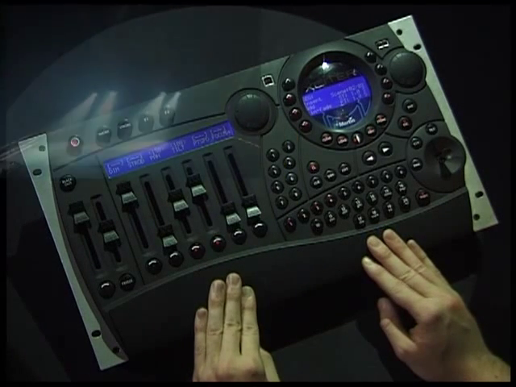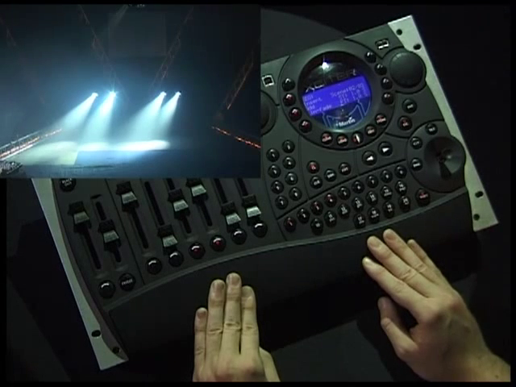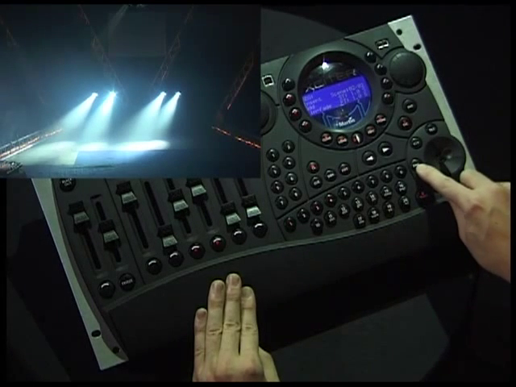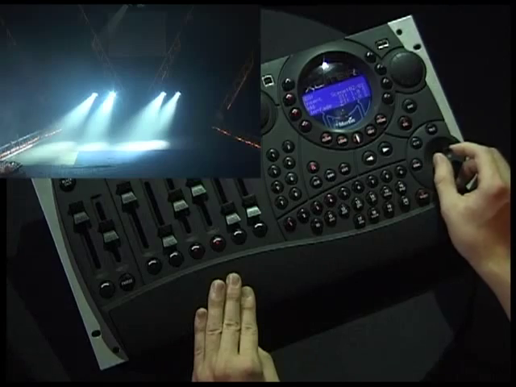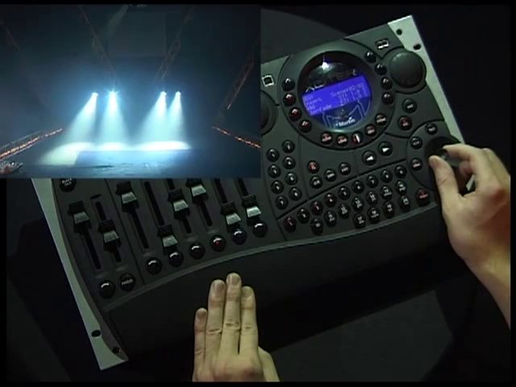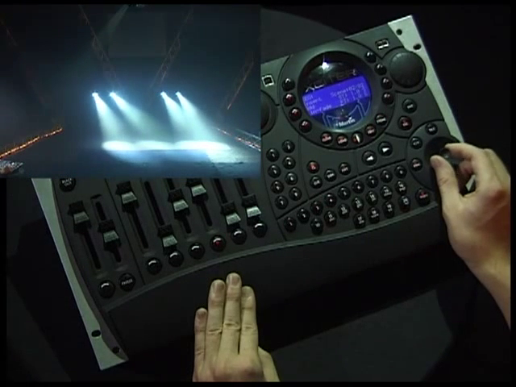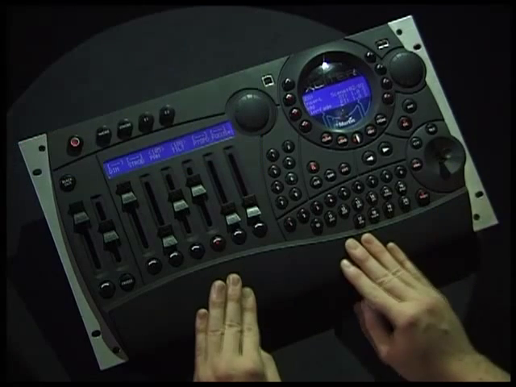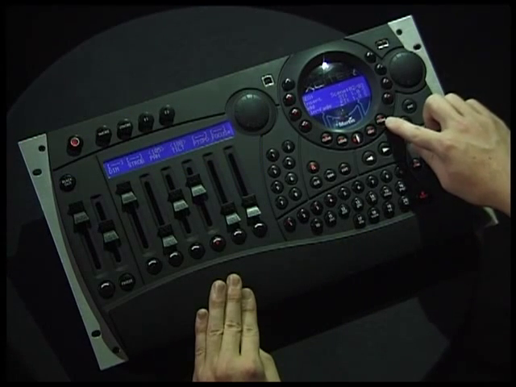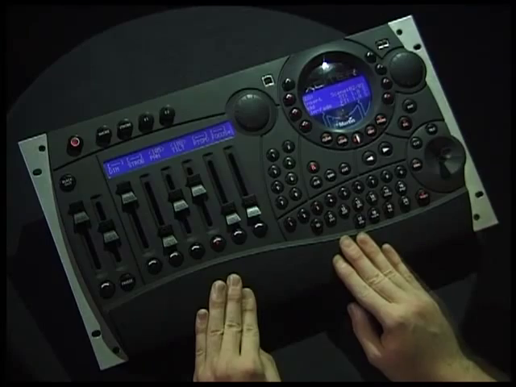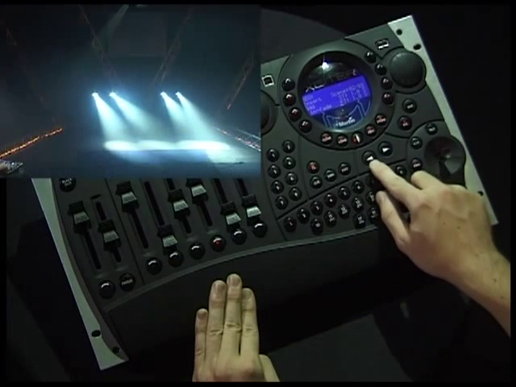This time, I'm not going to adjust the pan with the fader, but with the joystick instead. By pressing the pan button, the joystick only alters the pan channel, like this. We store the changes to the editor. Let's check it out.